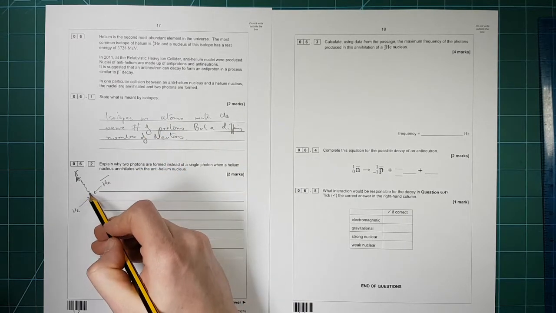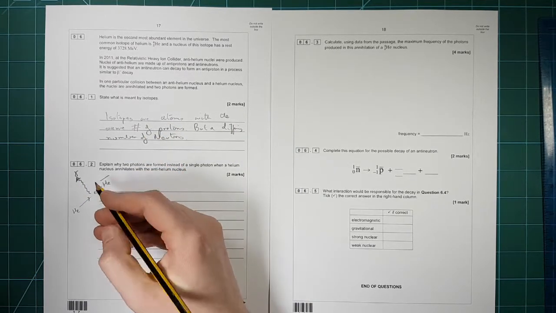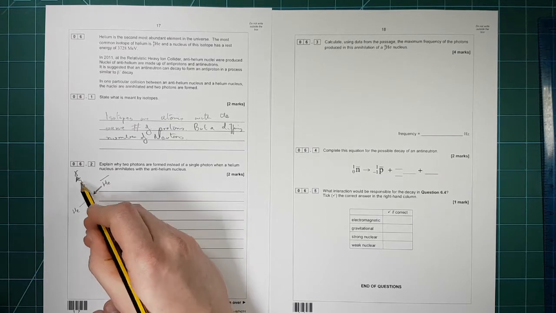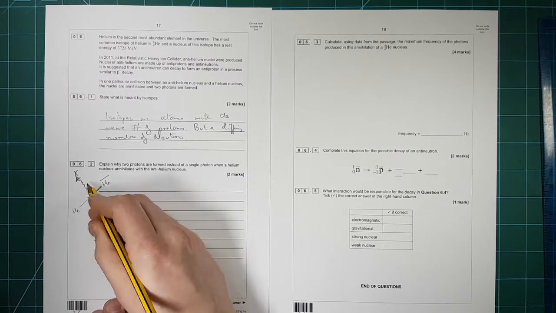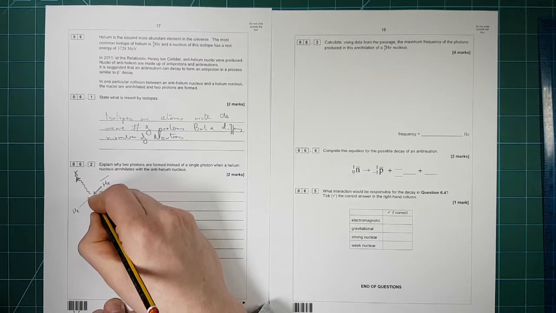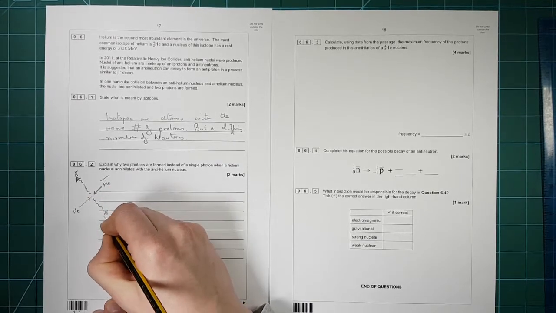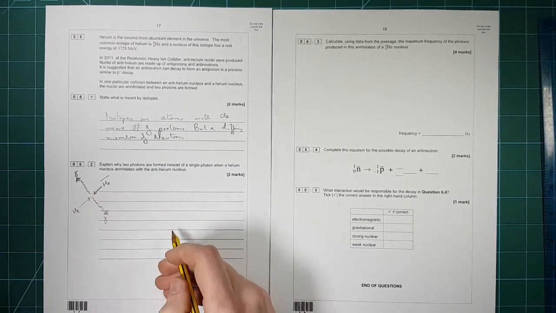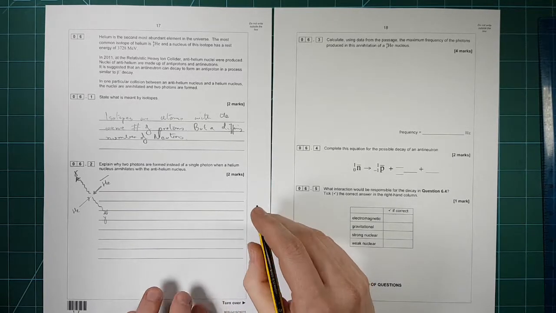Momentum has to be conserved. So where did that momentum come from? Well, it can't come from anywhere. If the initial momentum is 0, the final momentum must be 0. So we must have something to balance the momentum of that gamma. So we need a second gamma coming this way. So the energy splits between these two gammas in order to conserve momentum.